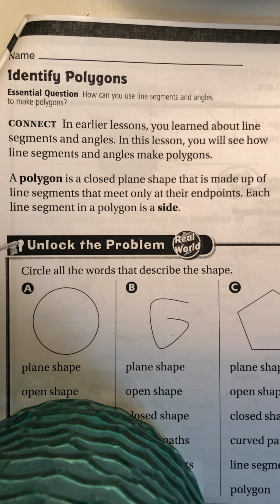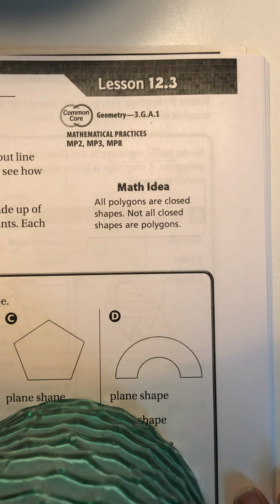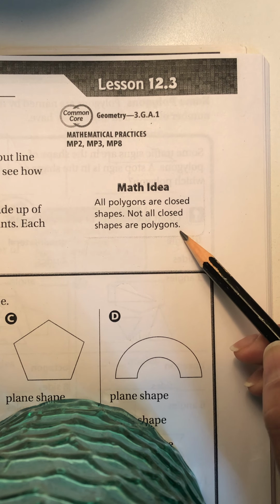So we know now that a polygon has to be closed. It has line segments that meet at endpoints, which means there has to be sides on a polygon in order for it to be a polygon. Now, over here on the right, it says math idea. Let's just read this. All polygons are closed shapes. Not all closed shapes are polygons. Now, the reason for that is because if it doesn't have any straight sides, even if it's closed, it's not a polygon. So we'll talk about that in a minute.